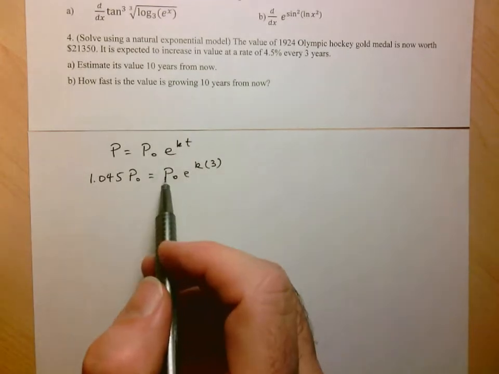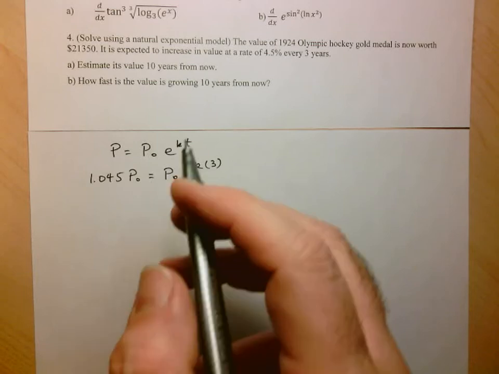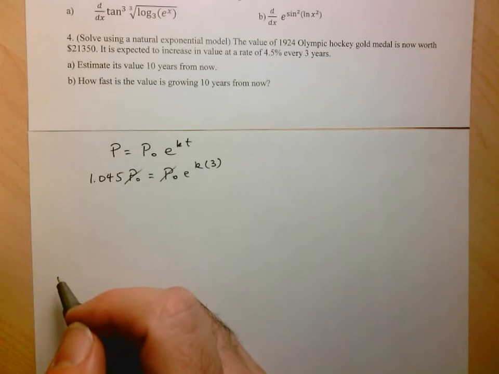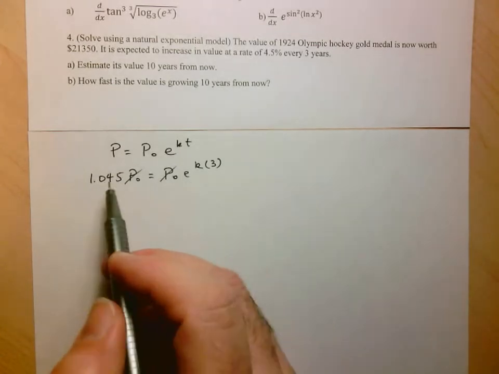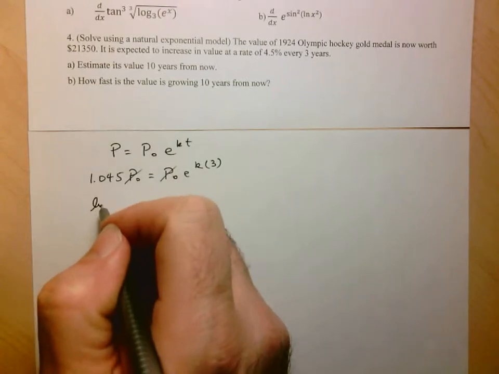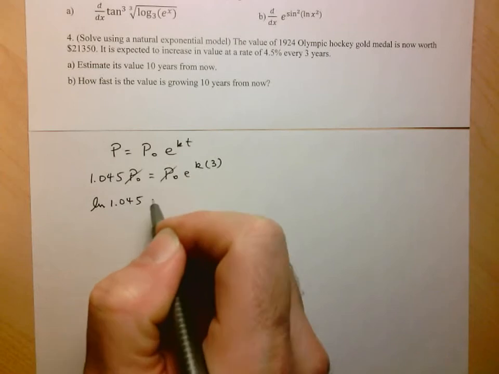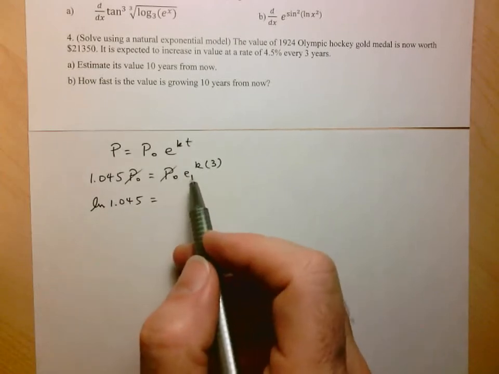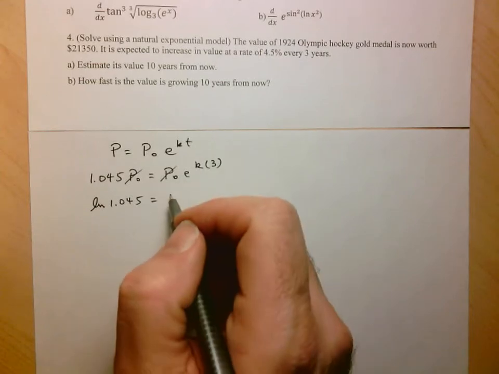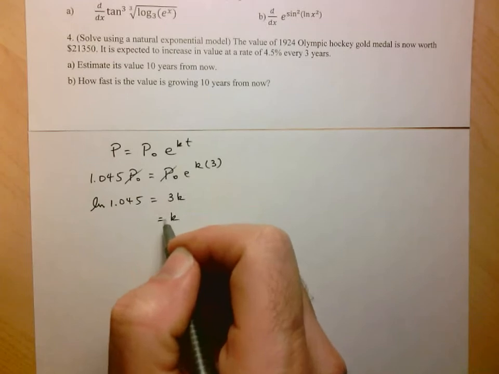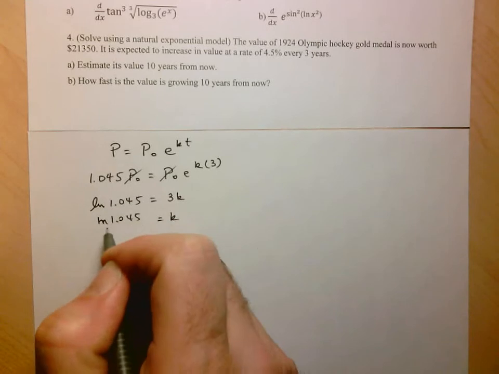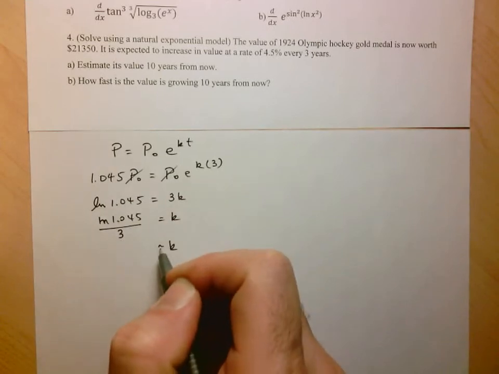The reason why I didn't need the actual initial value in this problem is that when we divide P naught out of both sides, the P naughts just disappear from the equation. So I'm left with solving this equation, which is nice and easy because I just take ln of both sides. The natural logarithm of e to the 3k, since the natural log and e to the x are inverses of each other, is just going to give me 3k. So k is just equal to ln of 1.045 divided by 3.